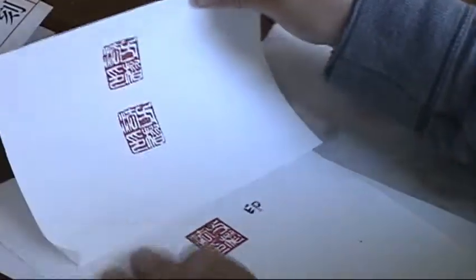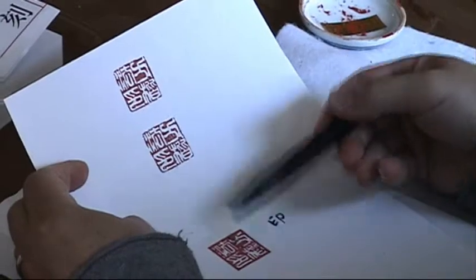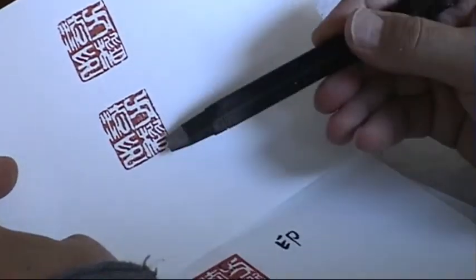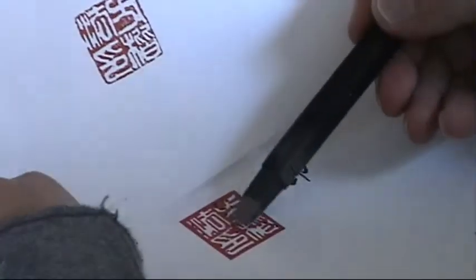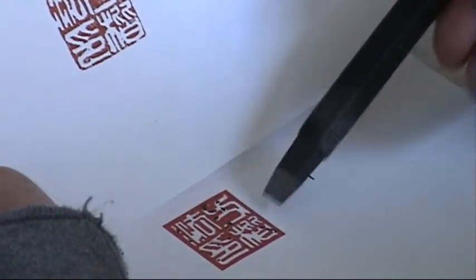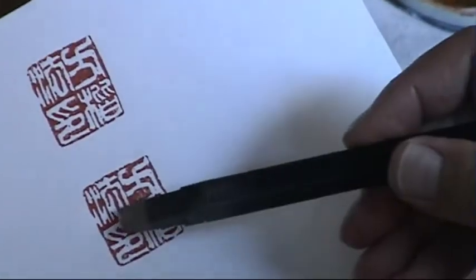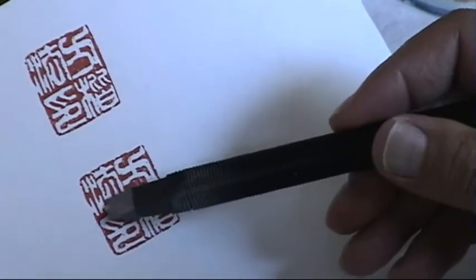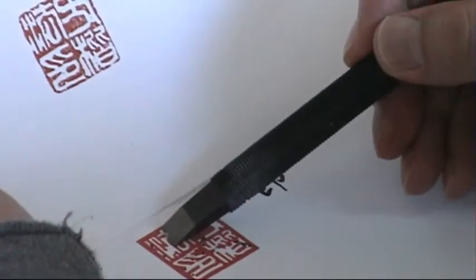So now let's compare the second version with the original computer design, the initial computer design. You notice the balance on this character, compared to the first character. This part needs to be more connected. So I'll make up this part now.